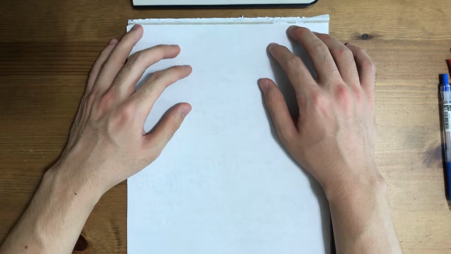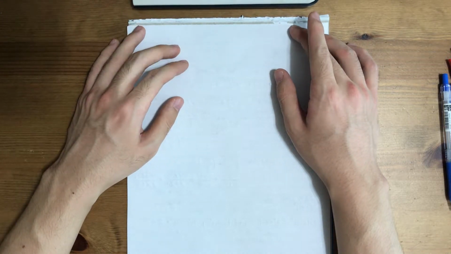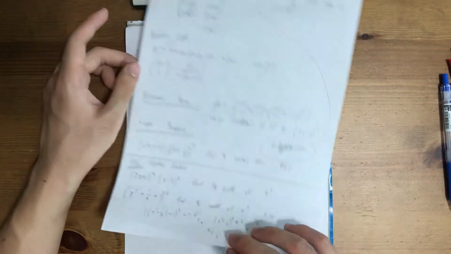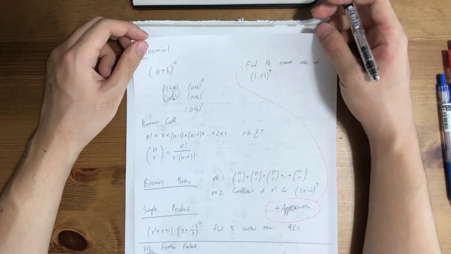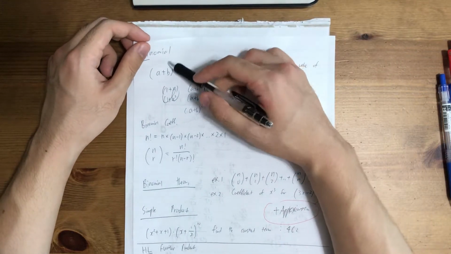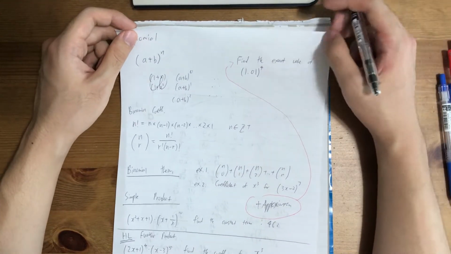Alright, so if you're in HL, you have one more thing. For SL, you're done with this, and IGCSE, you're done with this. But for IGCSE, you also have to consider the case where n is rational or negative, like rational numbers.